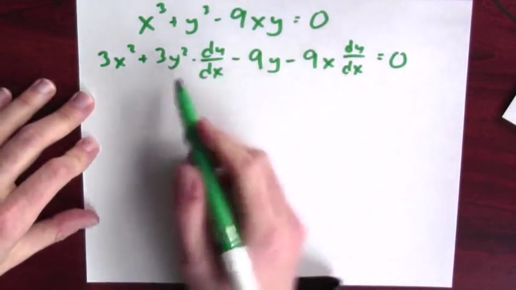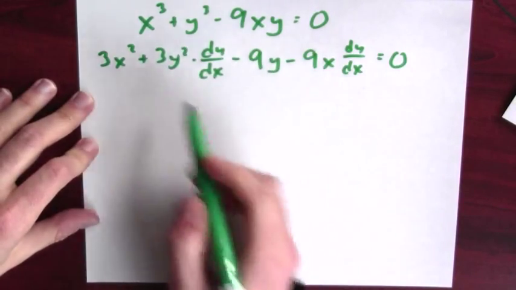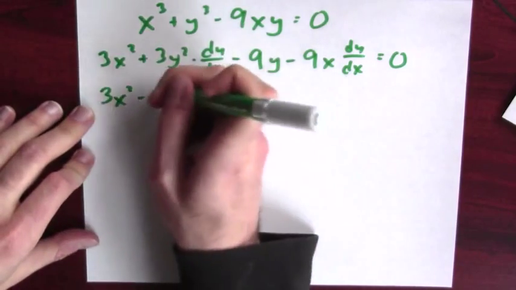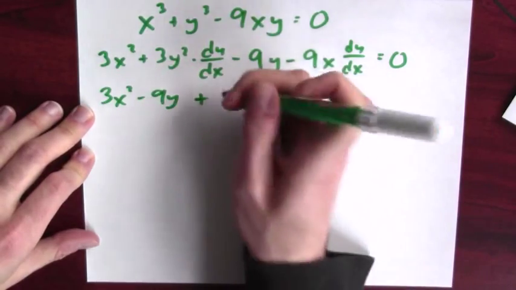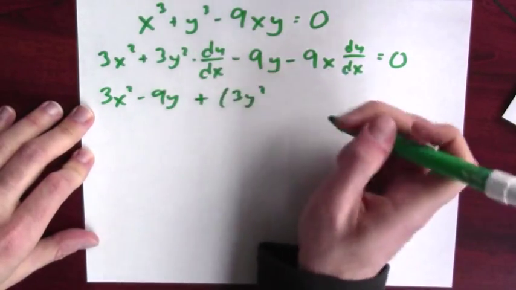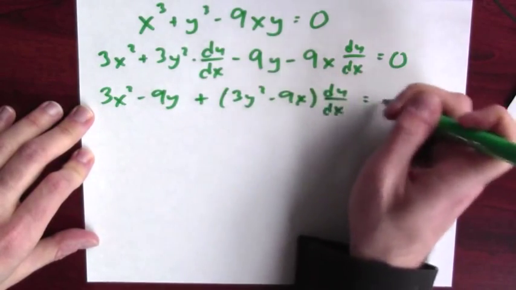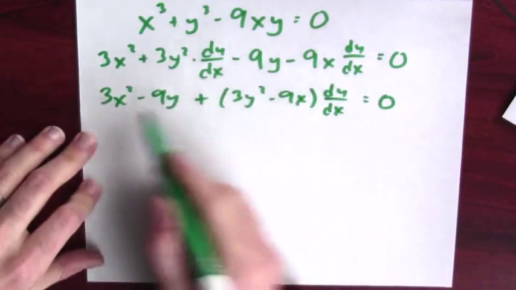All right, now I can rearrange this. The things with the dy/dx and the things without the dy/dx can be gathered together. So 3x squared minus 9y plus, and the things with the dy/dx term, 3y squared minus 9x times dy/dx equals 0. Now I'm going to subtract this from both sides.